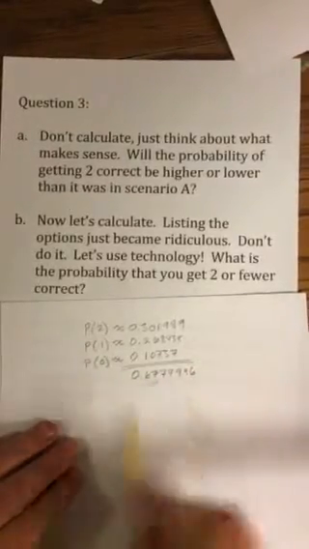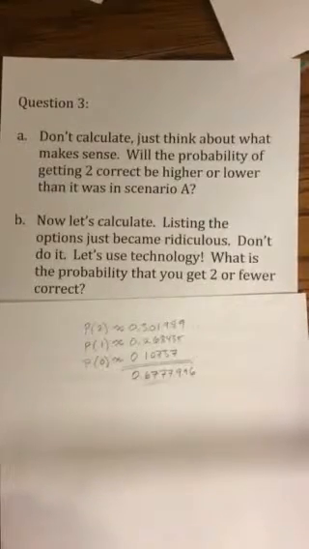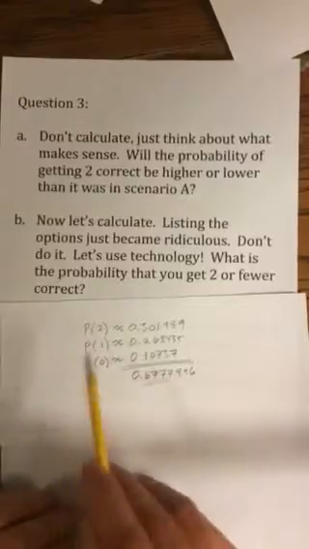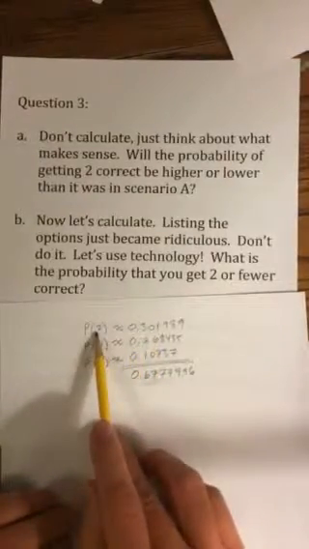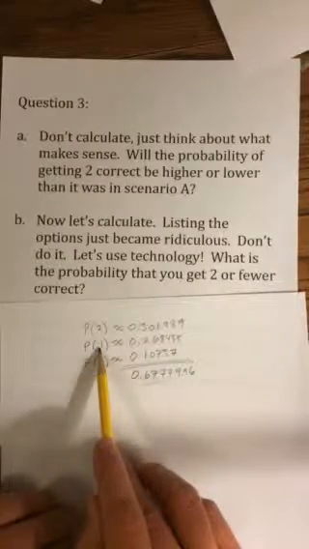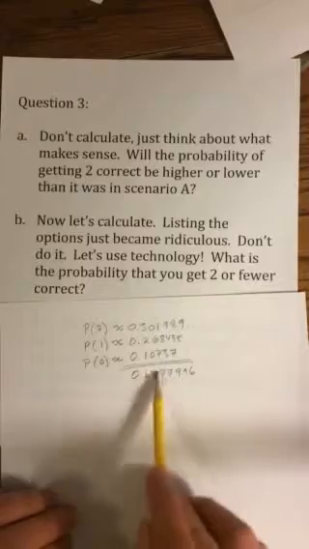So I've got a 68% chance of getting 2 or fewer correct. Again, we had to use a binomial probability distribution function to figure out the probability of getting 2 right, the probability of getting 1 right, and the probability of getting none right, and add that all up.